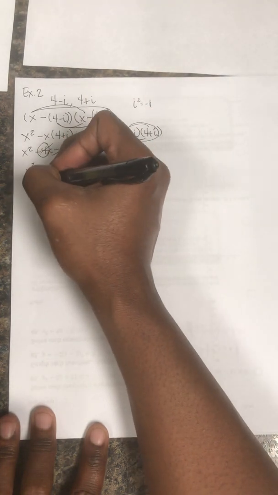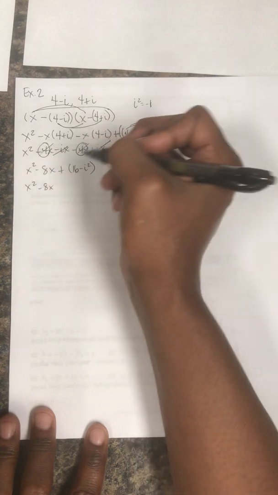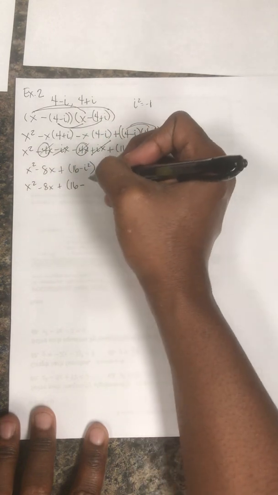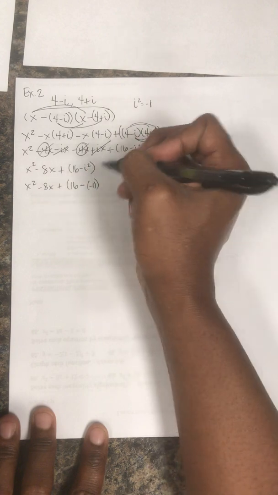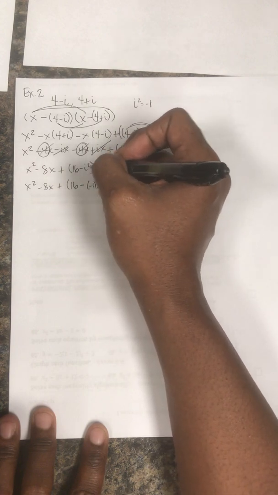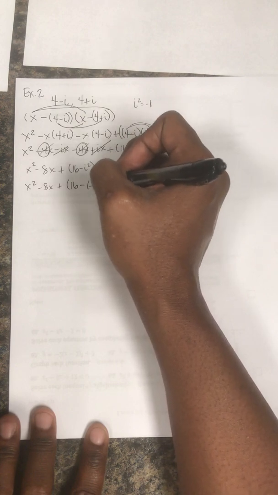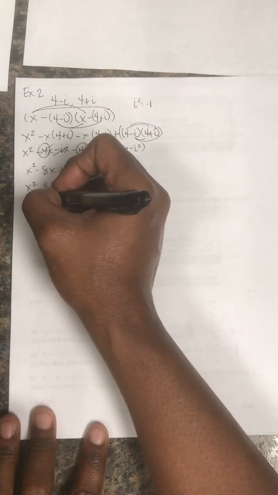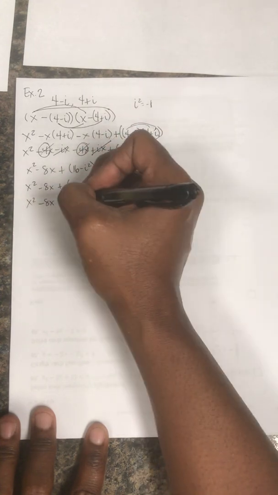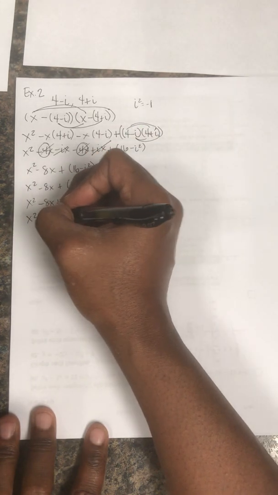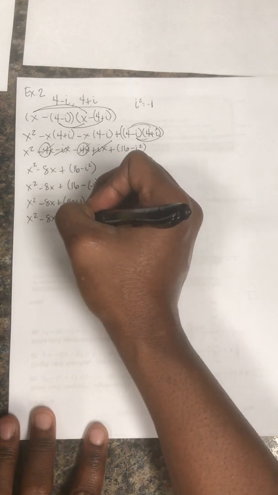So now we're going to say x squared minus 8x plus, in parentheses, 16 minus negative 1. Because we have to say minus because we're subtracting the i squared. So that's why, when we put it in parentheses, we do that so that we're still subtracting. So these two negatives here give us a positive. So that leaves us with minus 8x plus 16 plus 1. All right? And then 16 plus 1 is 17, so x squared minus 8x plus 17.